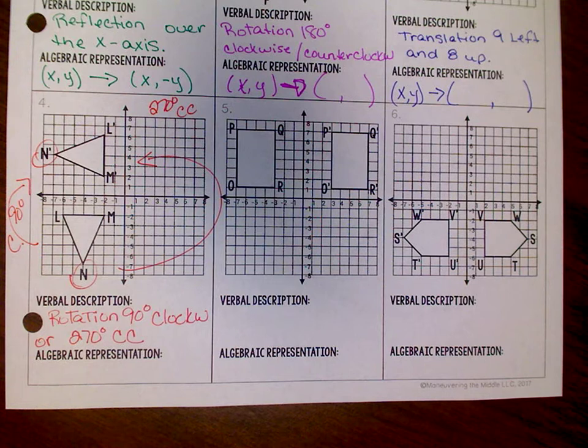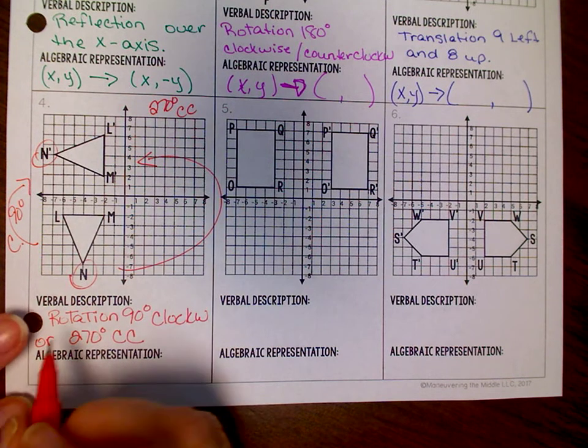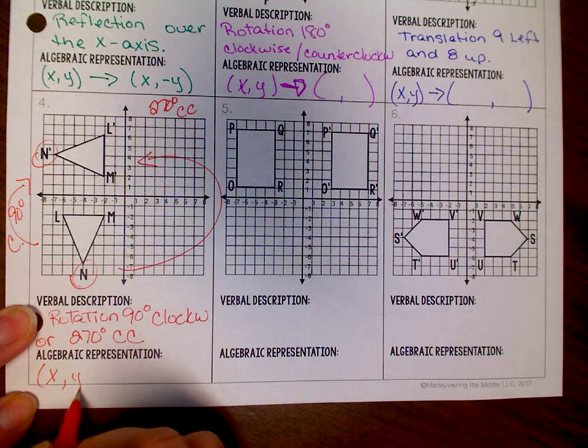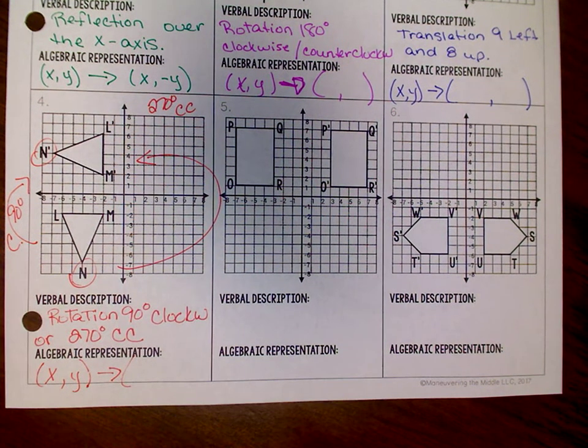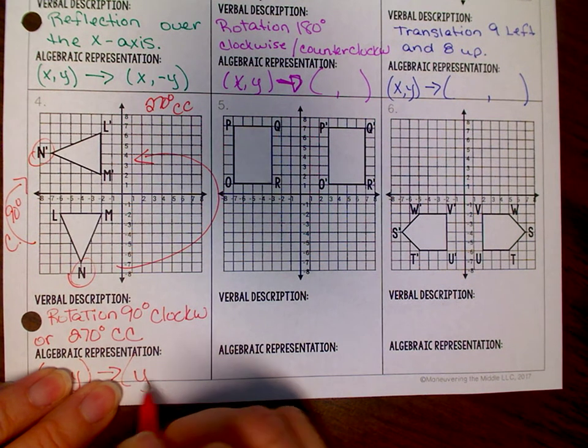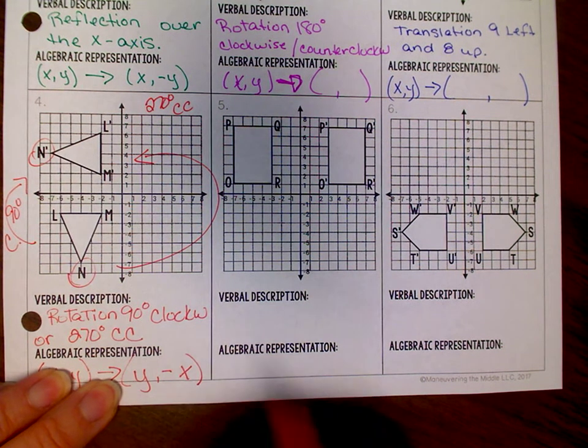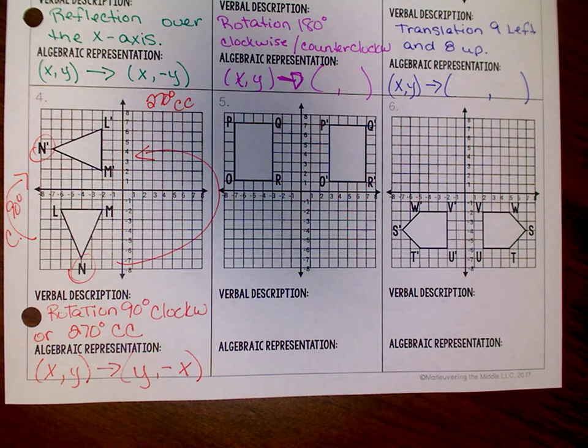Okay, so what happened to the algebraic representation? Your original x, y, what happened to it? Well, your y came first, and then the opposite of your x. So when it rotates 90 degrees clockwise or 270 degrees counterclockwise, your y will be first, and your x will become negative.